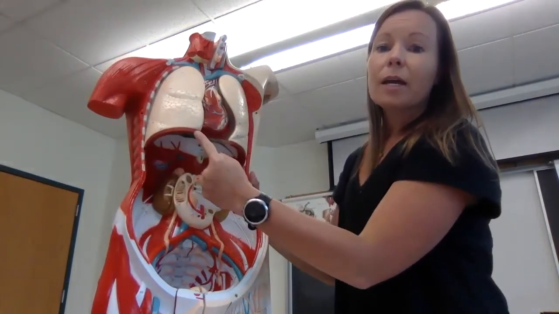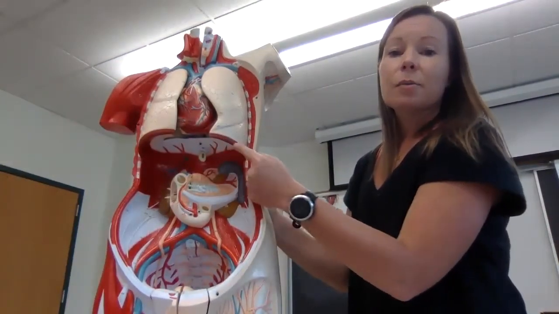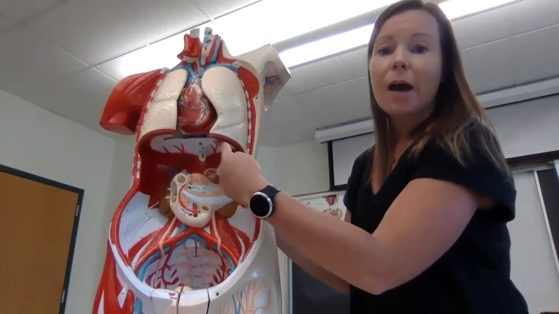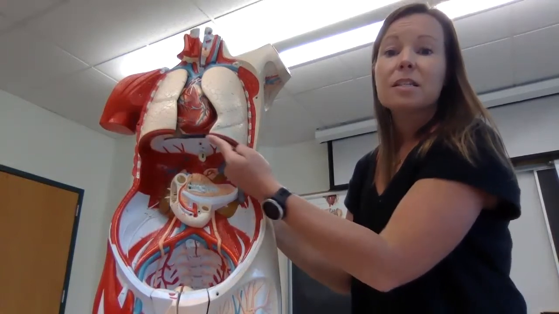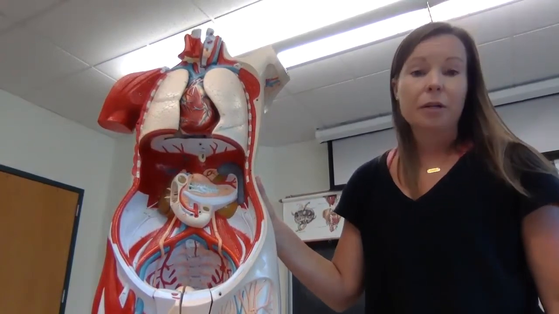And then this red structure that goes across the bottom of the lungs and actually extends back against the back body wall. This is the diaphragm. That is a muscle that is involved in breathing. It allows for inhalation and exhalation as it moves.